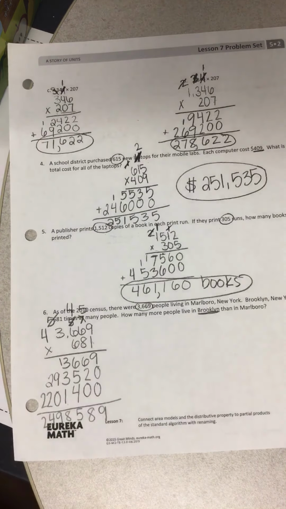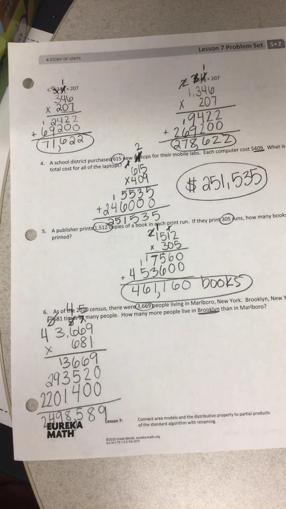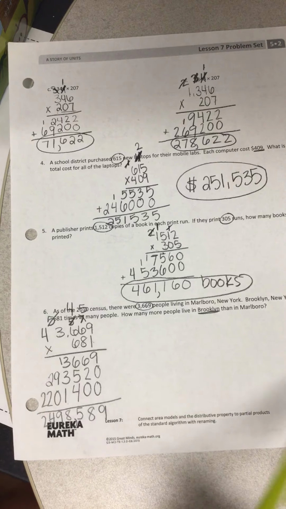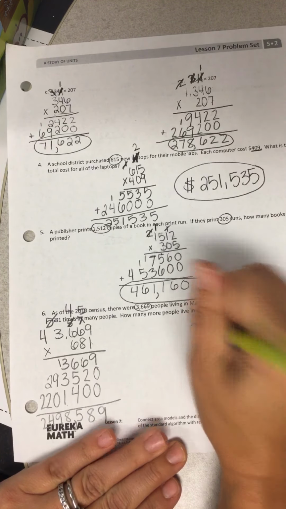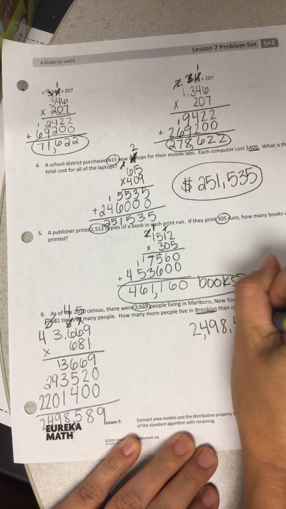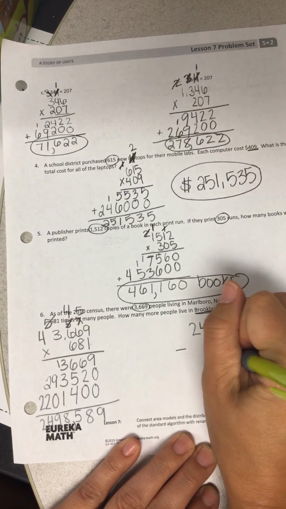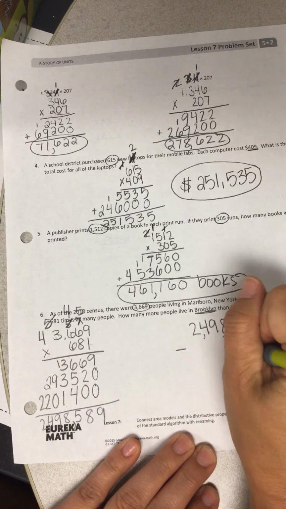this is saying that in Brooklyn, New York, which is pretty big, we have 2,498,589. That tells me that's how many people live in Brooklyn. But I want to know how many more people live in Brooklyn than Marlboro. So what I'm going to do is take this number, 2,498,589, and I'm going to subtract that 3,669 people.